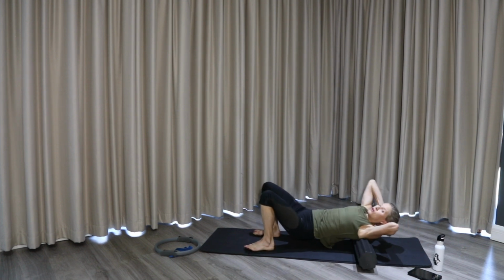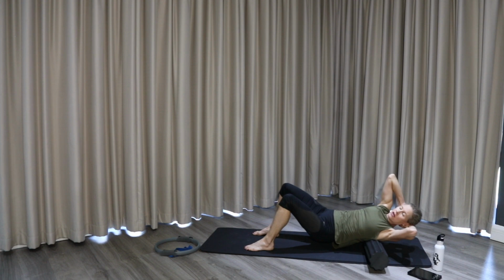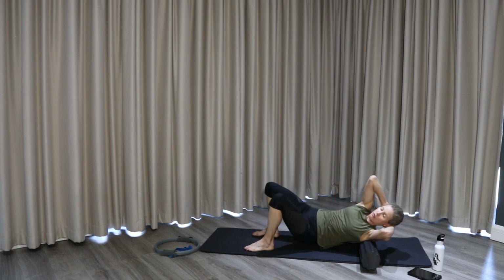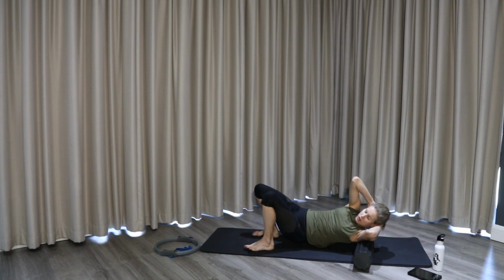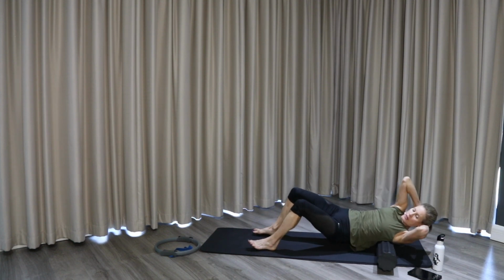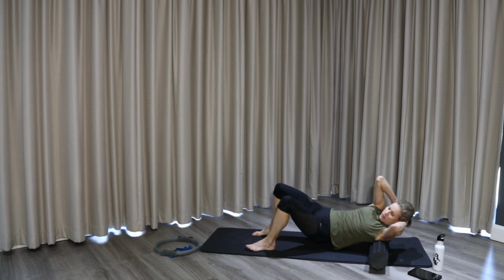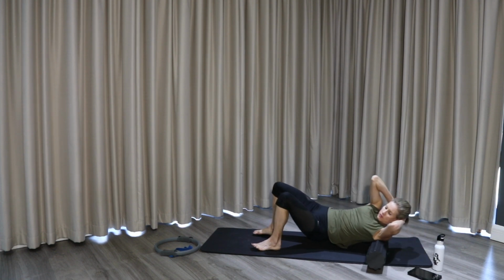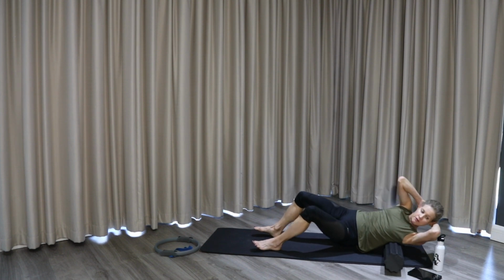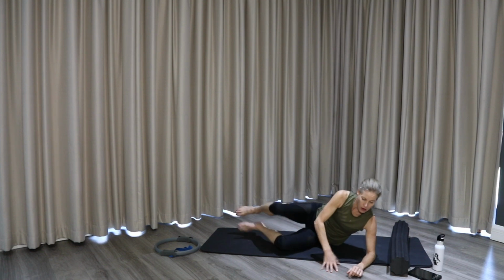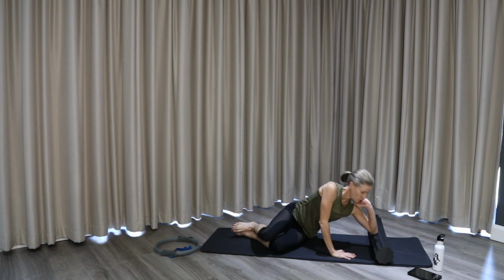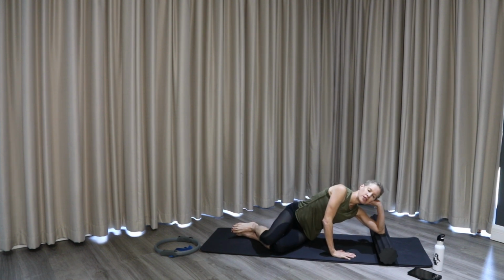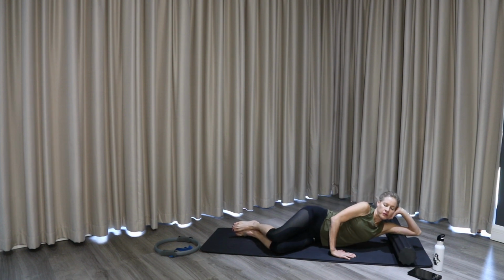Now I want you to rock onto your shoulder blade, your front shoulder blade. So bring the back shoulder blade off the foam roller. And all this time, you're breathing in and out through the nose. Now that front arm, we're now going to bring that arm onto the foam roller. So you're going to bring your knees to the diagonal, support yourself with that other hand. Rest your head in your hand and you're going to roll along the triceps.